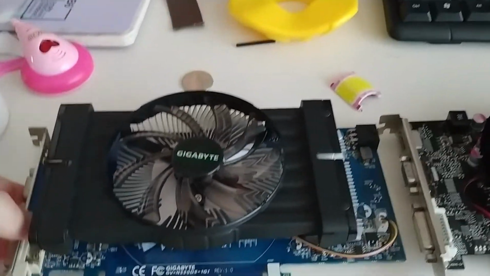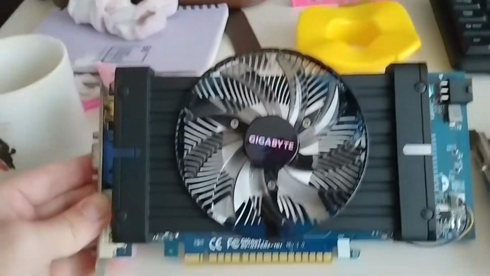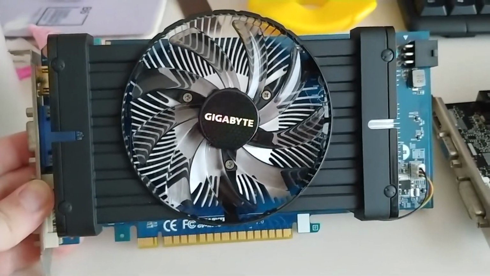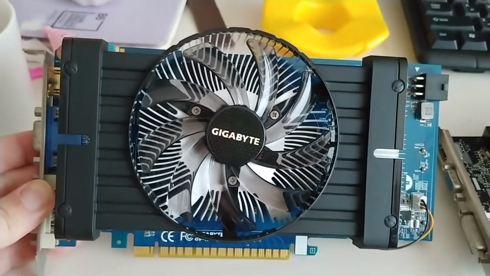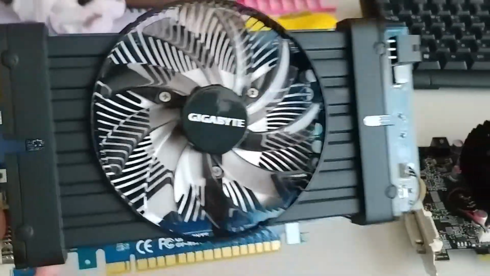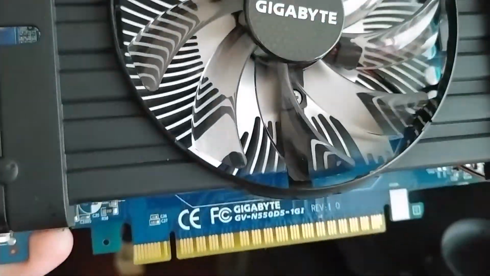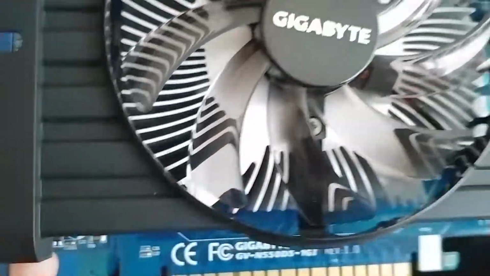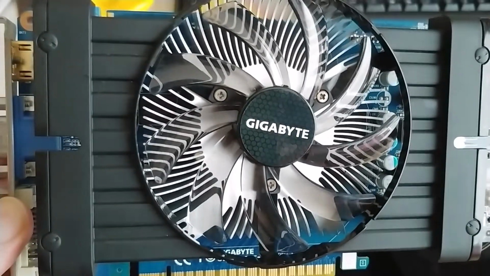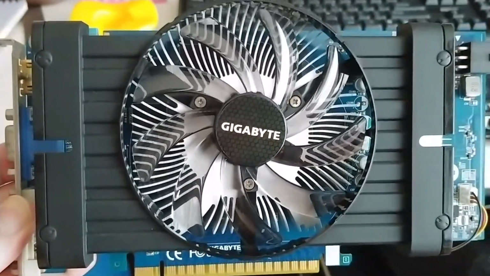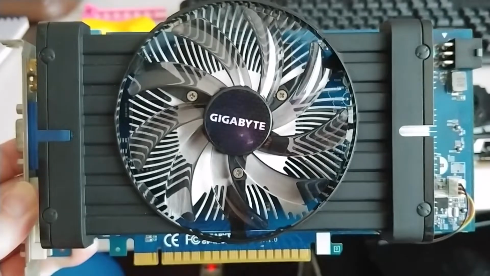So here are the standard specs. It has gigabyte 1, not overclocked, just the standard. Everything is the same as the TechPowerUp database.